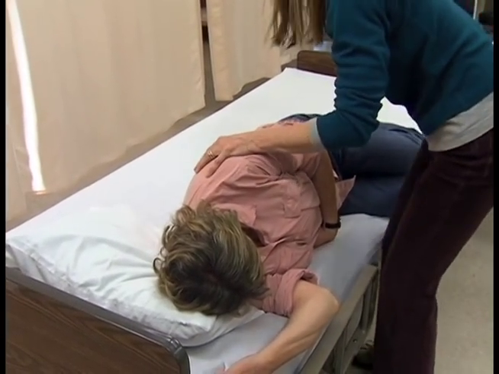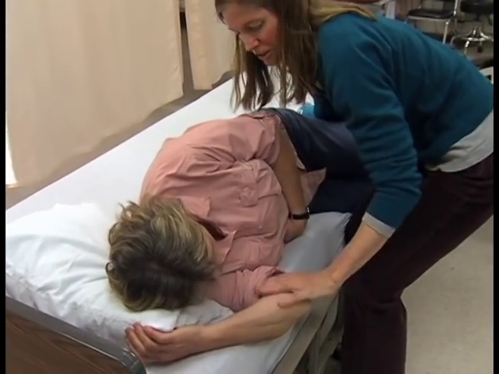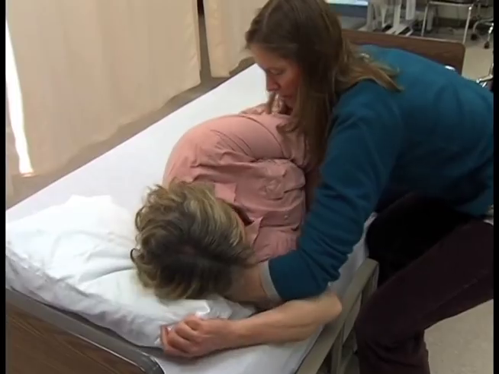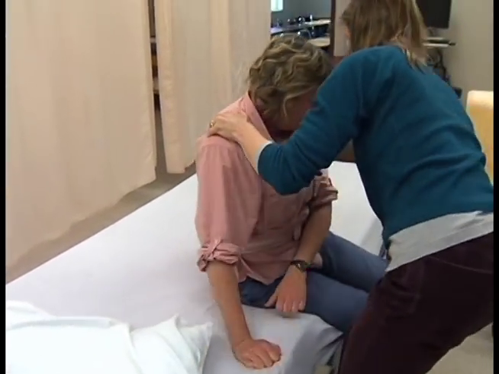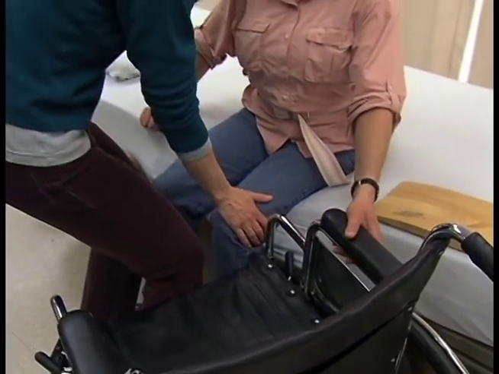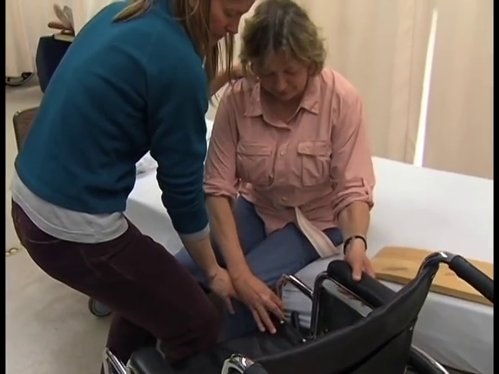Nice job. All right, I'm going to get underneath your legs, but I want you to use those arms to push yourself up. Okay. Count of 3. 1, 2, 3, up. Keep pushing. That's it. Nice job. Okay, well, let's take your armrest off first. I'll support here while you practice taking that off.